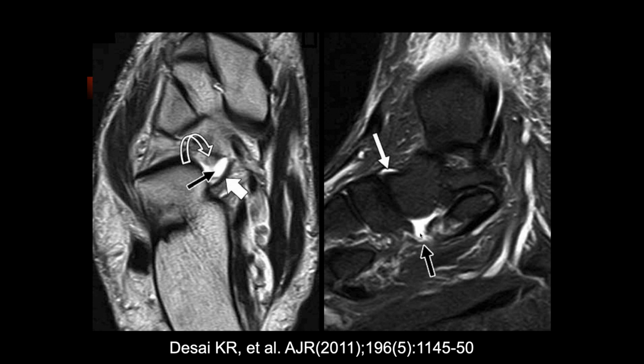But you have to be a little bit careful on the sagittal images, because often the sagittal images will go obliquely and not right along the inferior plantar longitudinal, so it can look like a tear, but it may be that you're just obliquing it and you're getting out of the tendon, so you have to confirm that on the axial images.